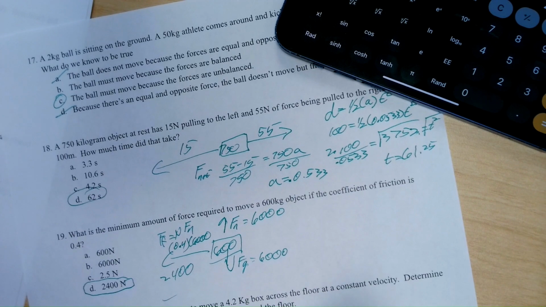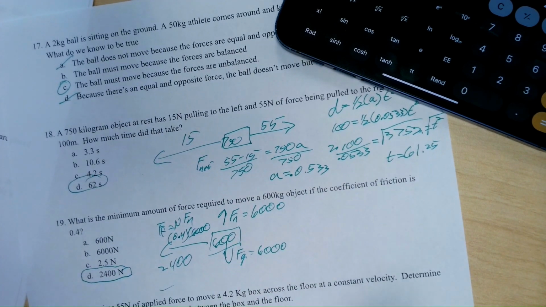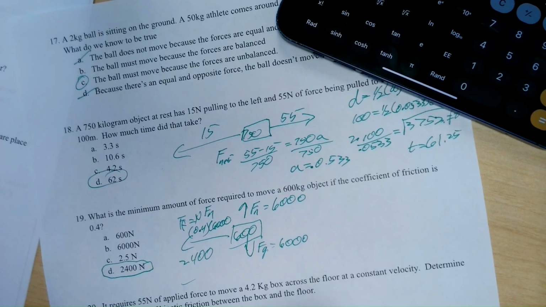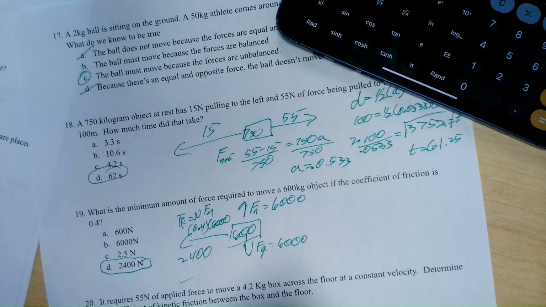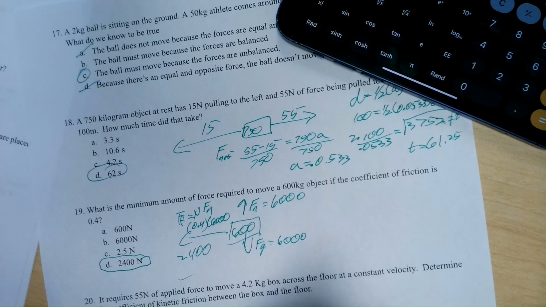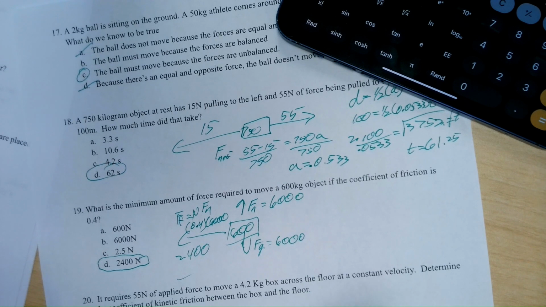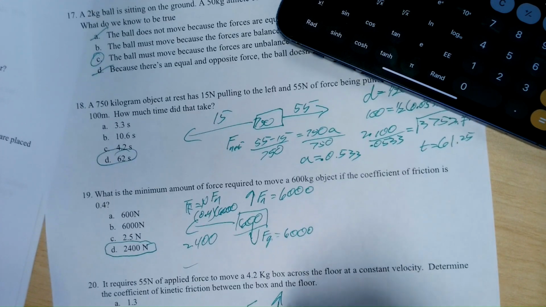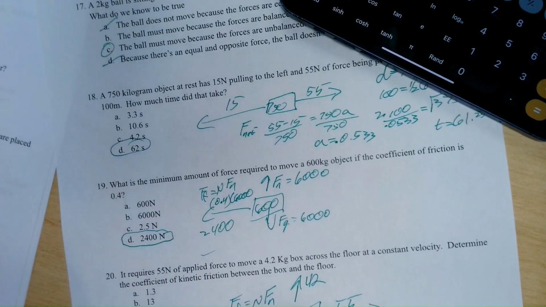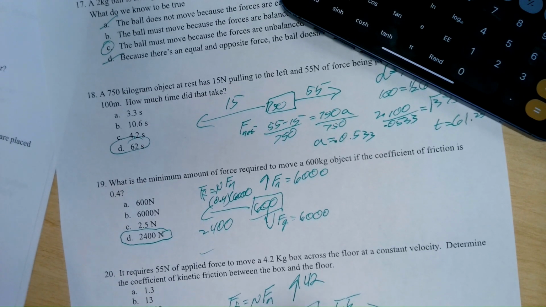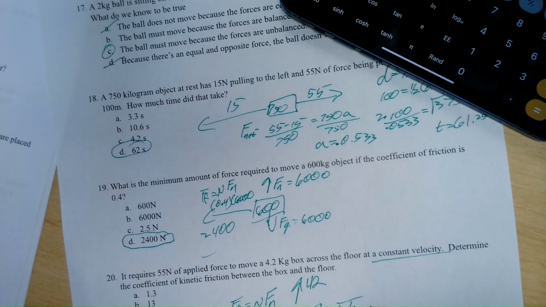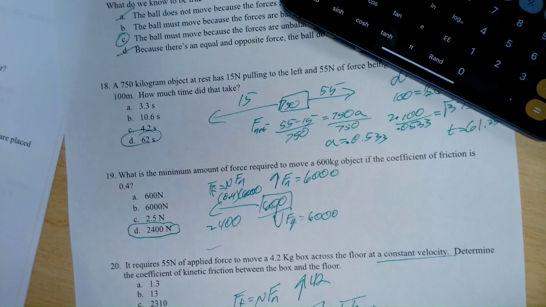Okay, we have this box. It is 4.2 kilograms. It is being moved with this, and determine the coefficient of kinetic friction. So we have, again, this force of friction equals the coefficient of friction times force normal. Force of gravity is equal to 42. Force normal is 42 in the opposite direction. So this is going to be 55, because remember, it has to be the same. If we are talking about constant velocity, that means there's no acceleration, meaning our forces are balanced, meaning the 55 has to be the same on both sides.